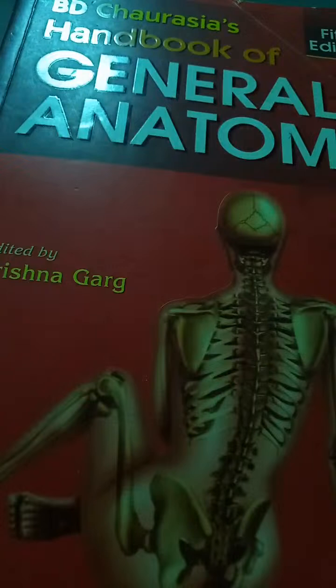Inversion and eversion of the foot help its adjustment to rough ground. There are 12 systems in the body. Medical students learn anatomy as regional anatomy, whereas nursing students learn it as system anatomy.